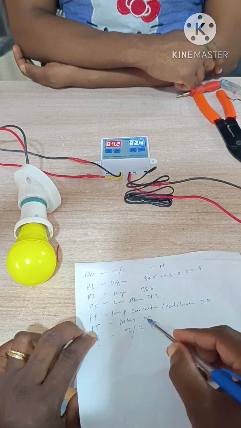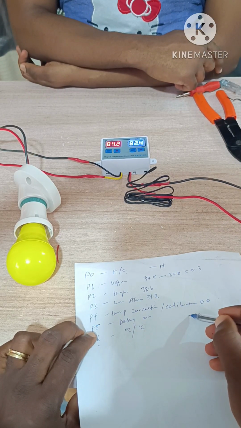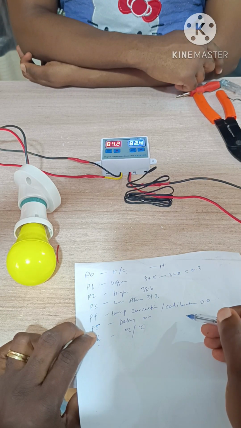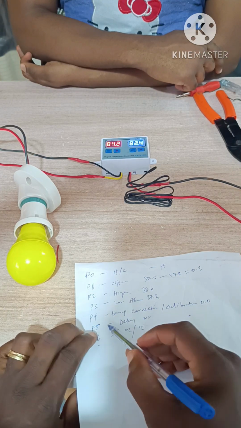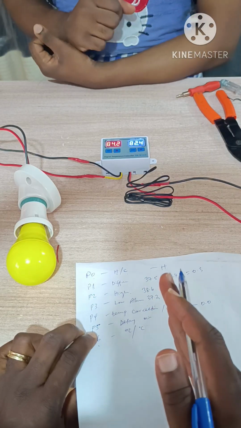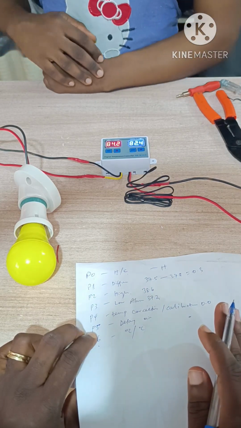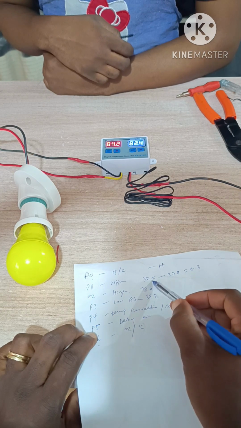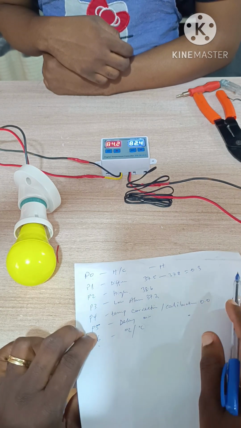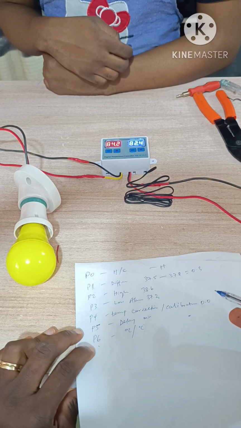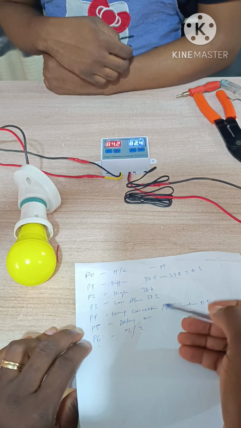Next is P5, a delay. When the temperature reaches the set point, it does not immediately cut the heater; the heater is cut only after the delay. The delay is applied when it reaches the high temperature and when it goes back down to the low temperature. There are other applications where we use delay too.